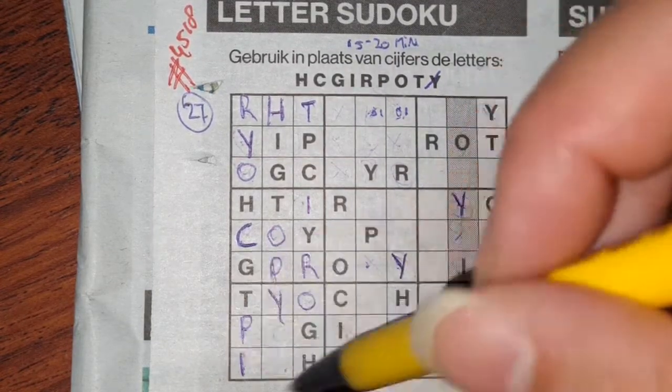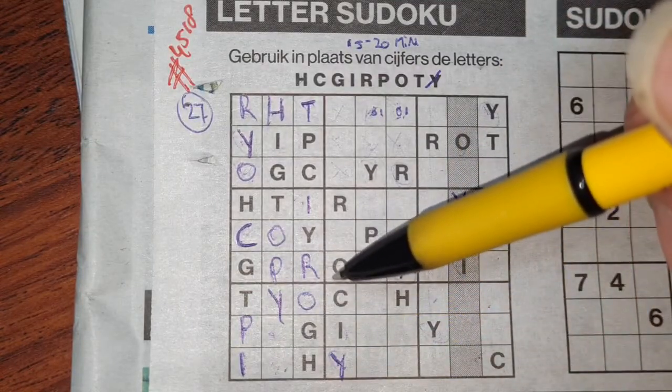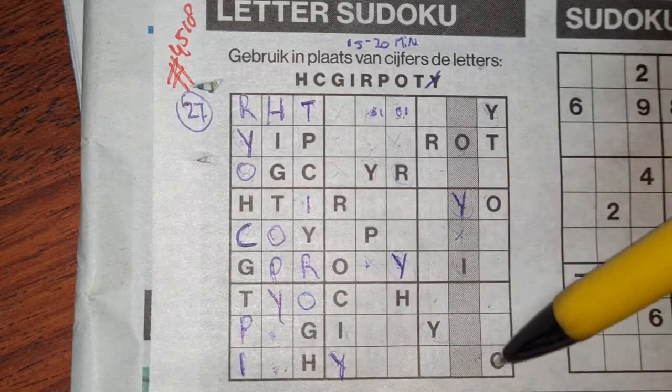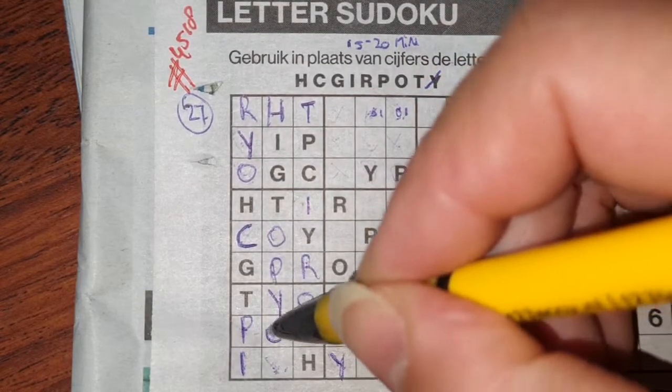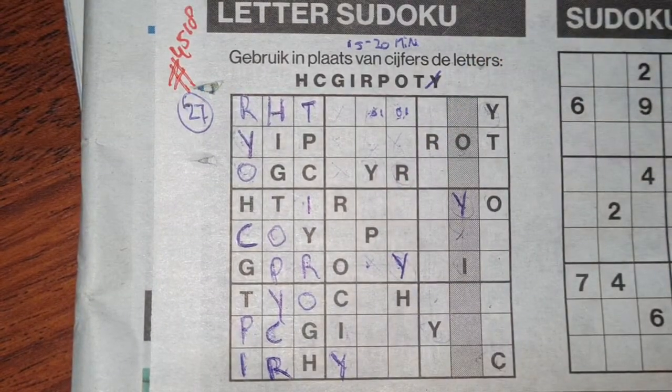2 missing letters in this big square. For letter C is missing and R is missing. C and R. We have a C there, no C there. C should be here and R goes there. All right.